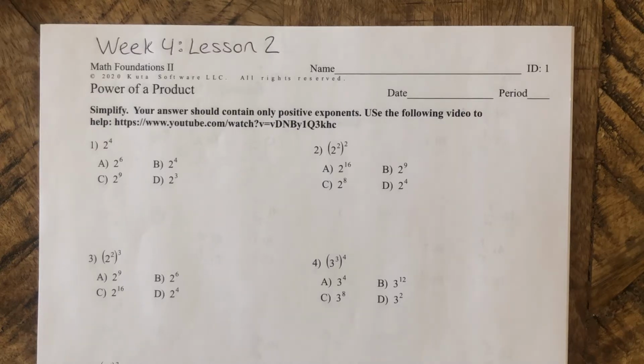Hi everyone, today we're going to take a look at week 4, lesson 2. This is where we cover power of a product.